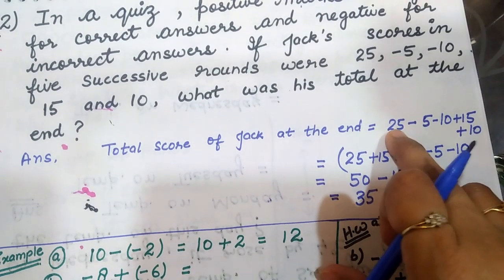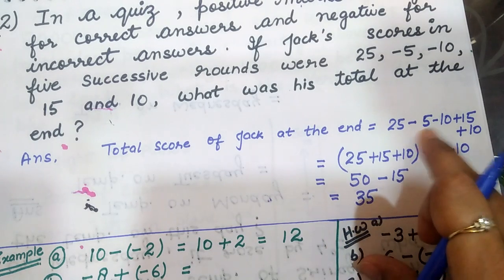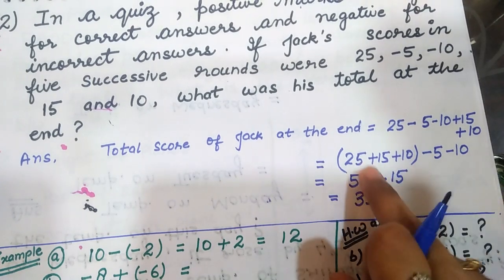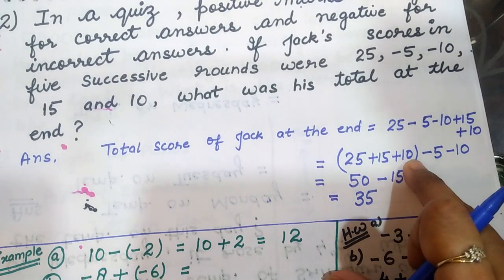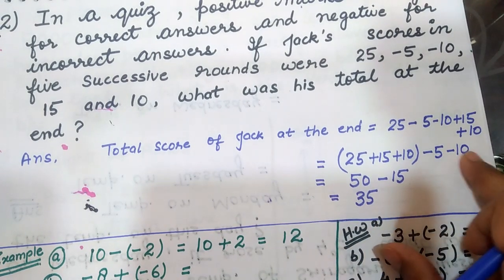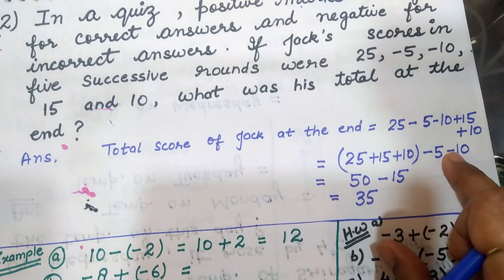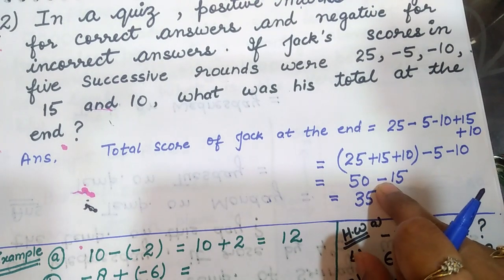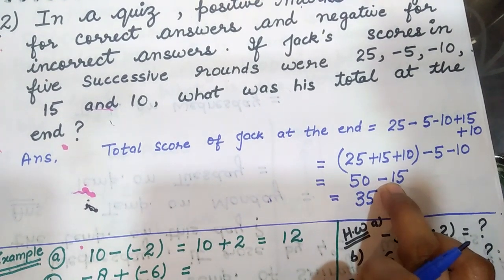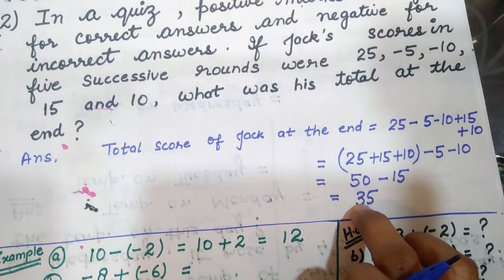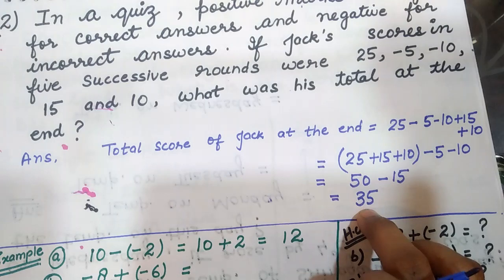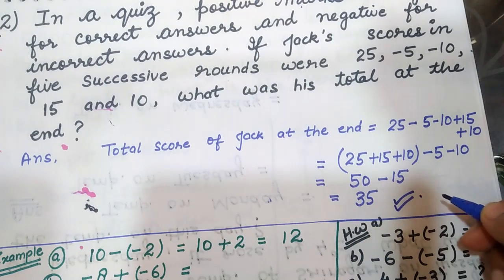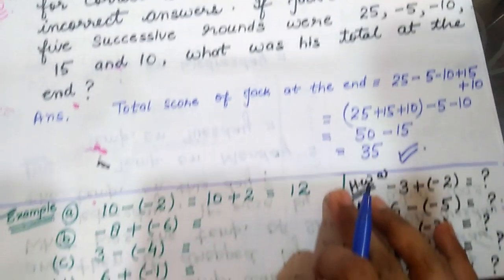Now what will we do? We'll put all the positive integers together and all the negative integers together. The positive integers 25, 15 plus 10 become 50, and for the two negative integers, minus operation is plus, so they add, and the sign of the greater will come, that is minus. Different signs, so we subtract. 15 from 50 gives 35, and the sign of the greater number, that is plus, will come. So here is your answer. If you have done it correctly, very good.